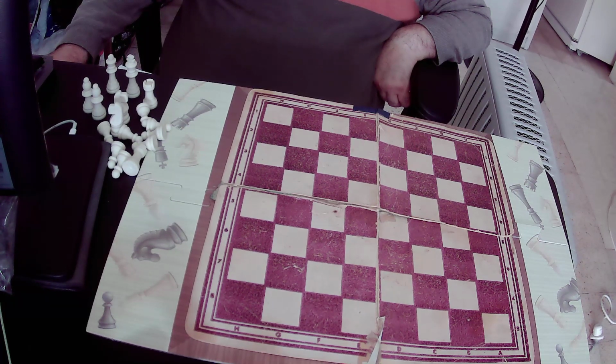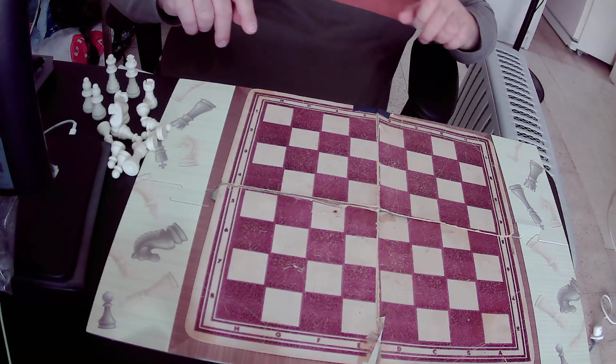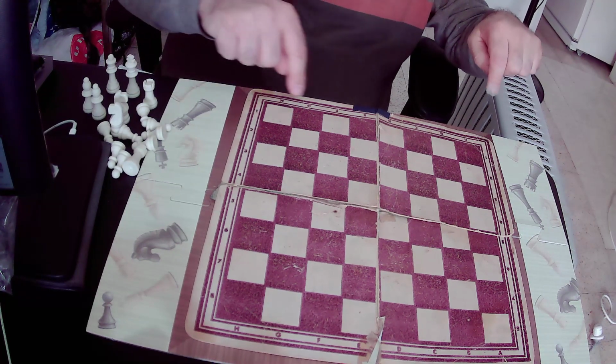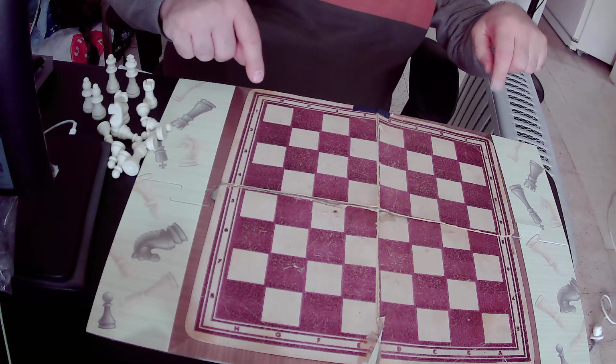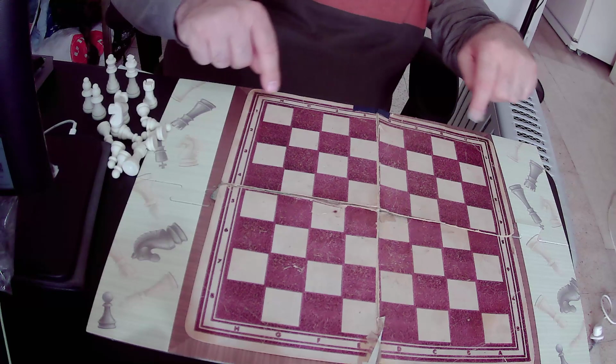Now I will talk about the arrangement of the pieces. We should place the pieces on the board in the row closest to each player, from outside to inside. So the row closest to me is row number 1, and we should place them from outside to inside.